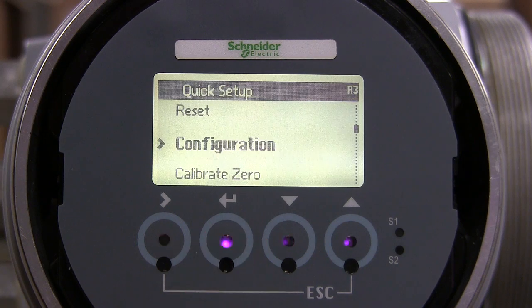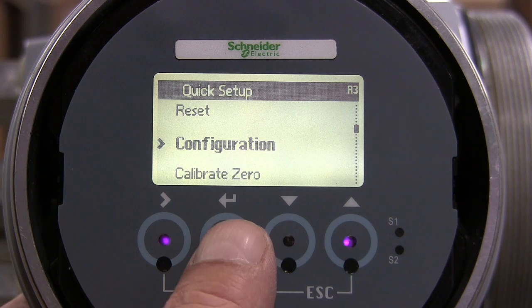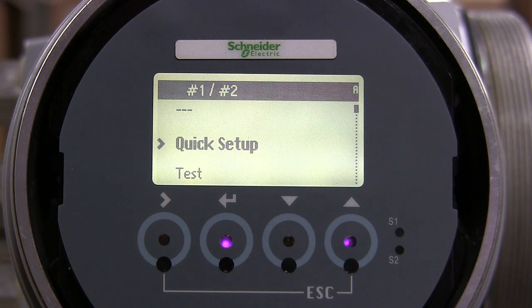Hit the enter key to return to that top level menu. Hit the enter key again until you see quick setup. Now this is taking care of the 4 to 20 milliamp, and it's changed the value associated with that 4 to 20 milliamp output to a mass flow. However, the display has not yet been changed.